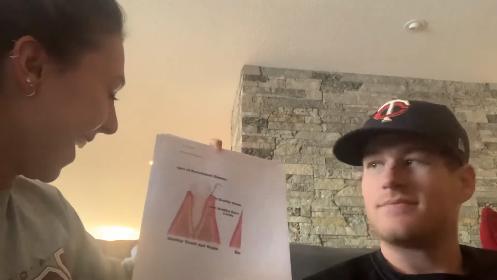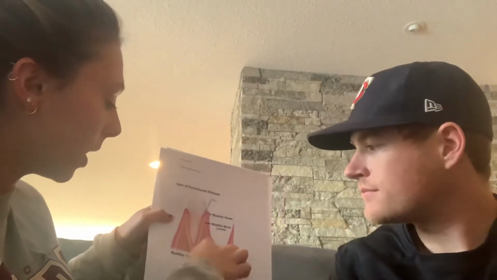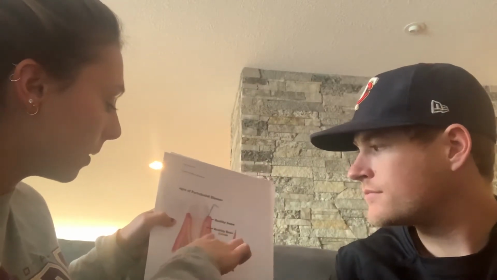So I'm just going to go through this flip chart here that helps explain better what is going on in your mouth. So this is what healthy gum and tissues look like. We see there's full bone here, all the way up to a nice peak.